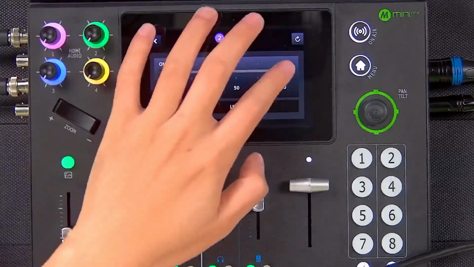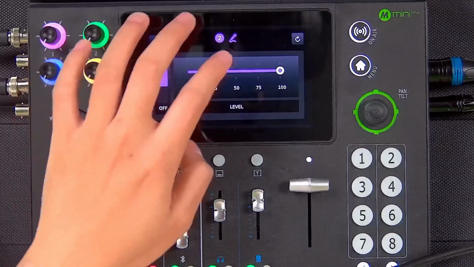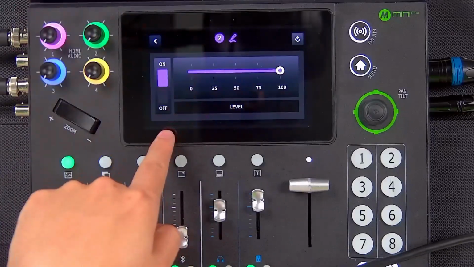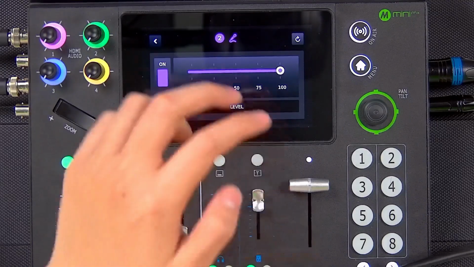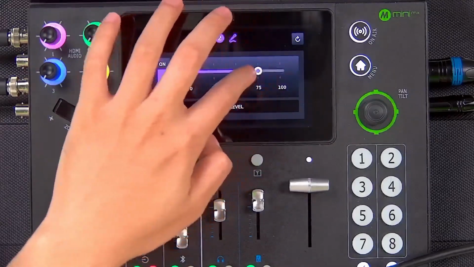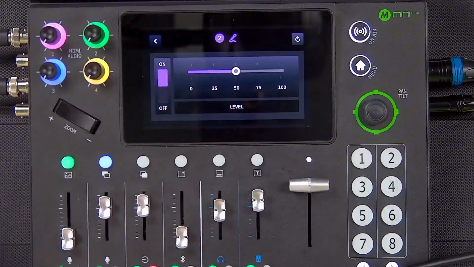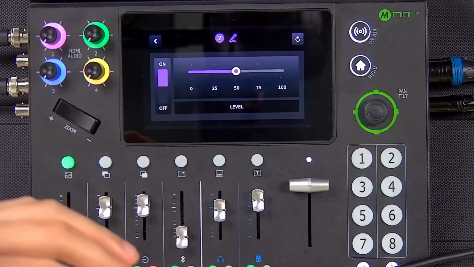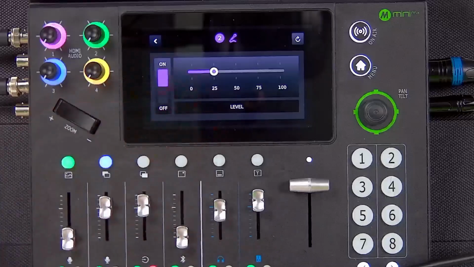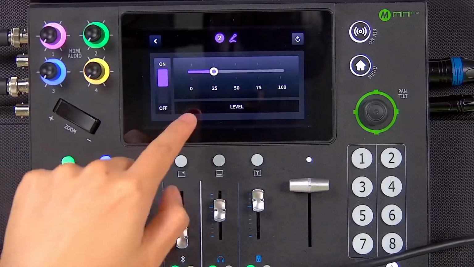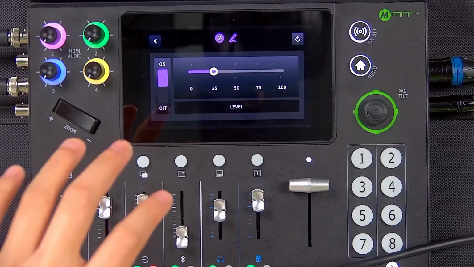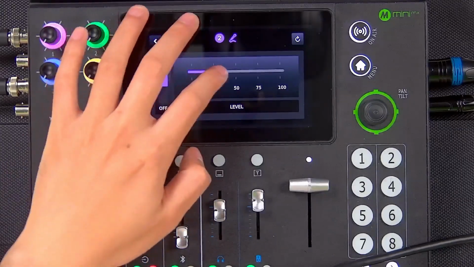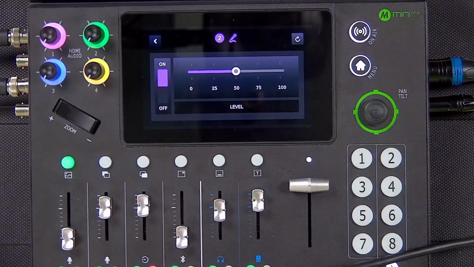By adjusting the noise reduction level, it helps you to get rid of those noises to a certain level. I think if we set it to level 25, you can still hear a little bit of rainfall at this moment, and if you go up to 50, I think most of the noise is gone.